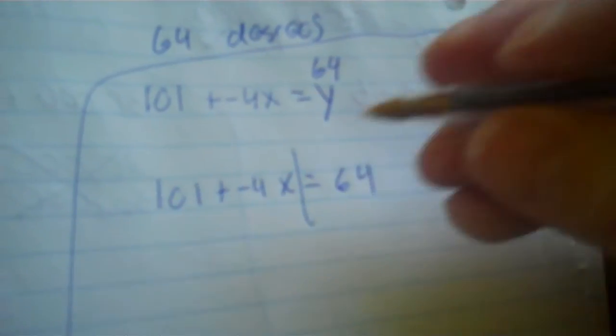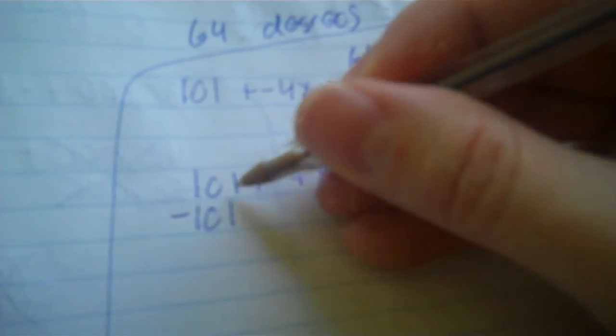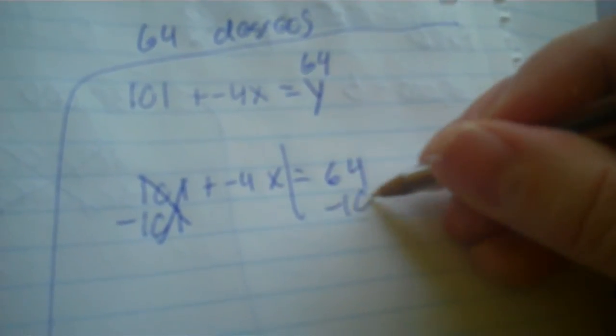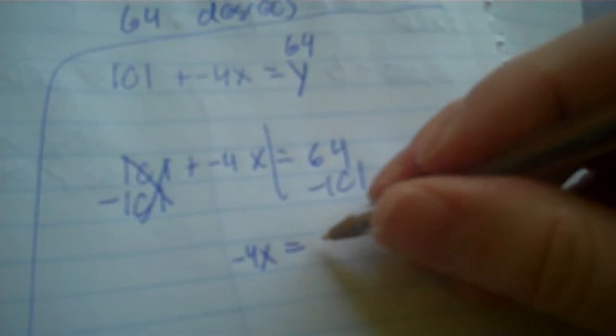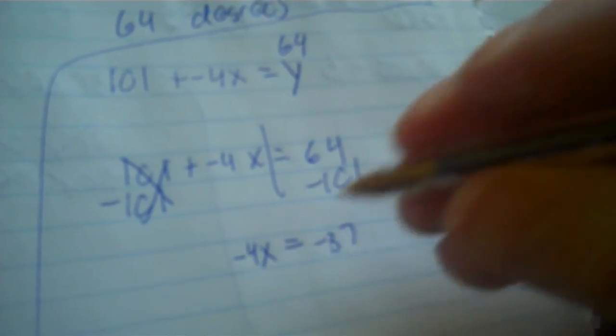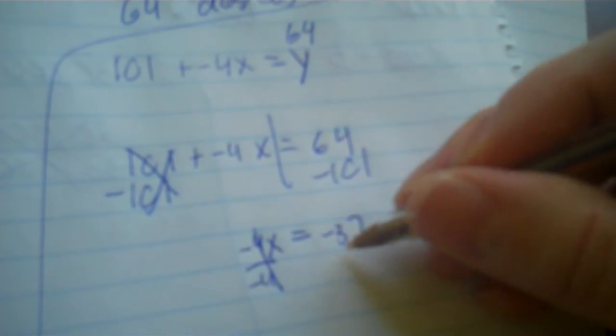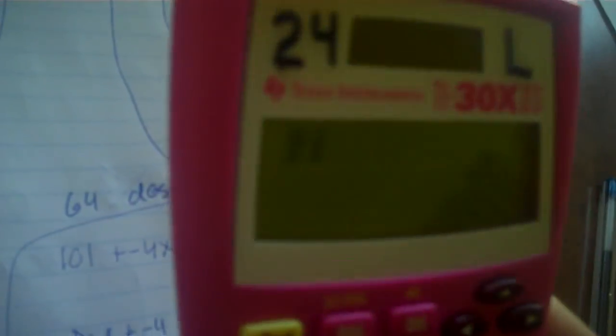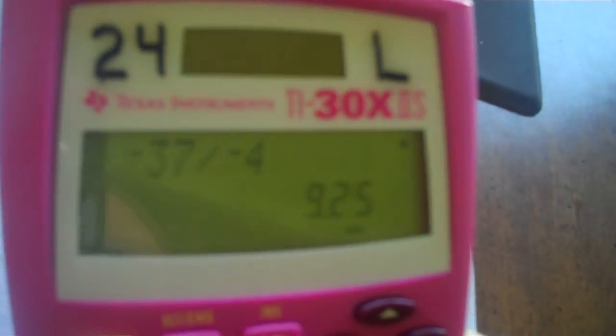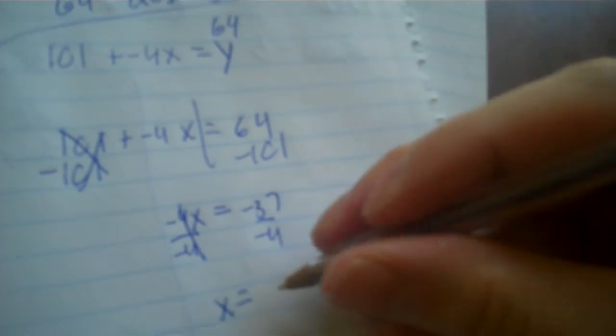Okay, so you got to get the x by itself, so you minus the 101. Okay, 64 minus 101 is negative 37, and then I divide by negative 4. And negative 37 divided by negative 4 is 9.25.